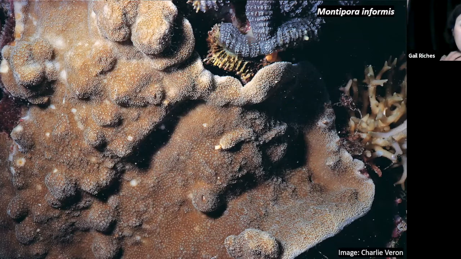So it kicks it out of its home and the coral's still alive. However, without its zooxanthellae, it loses 90% of its food source. So the algae actually does provide the coral with a lot of food.